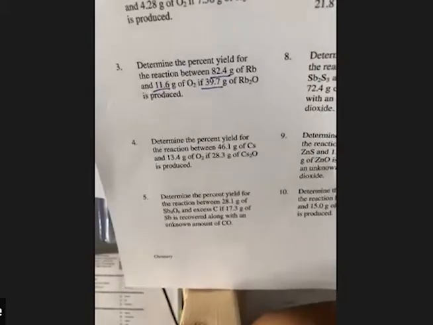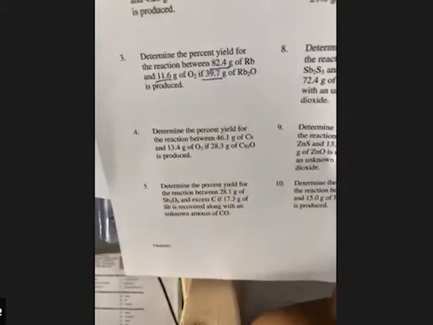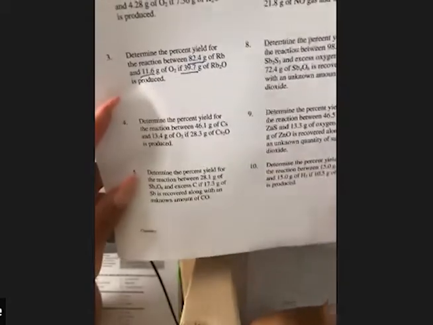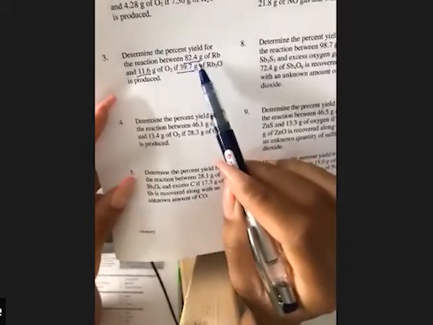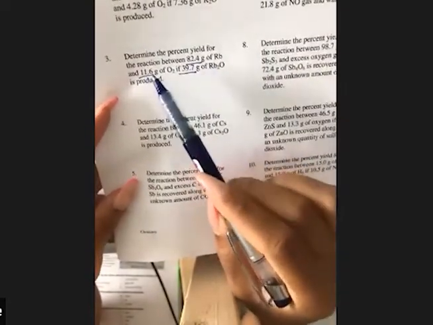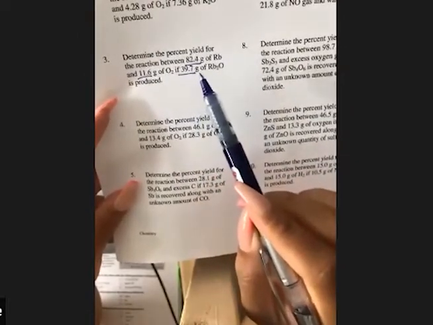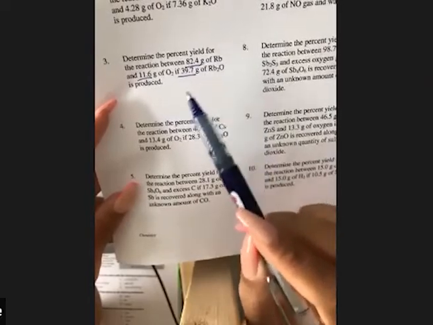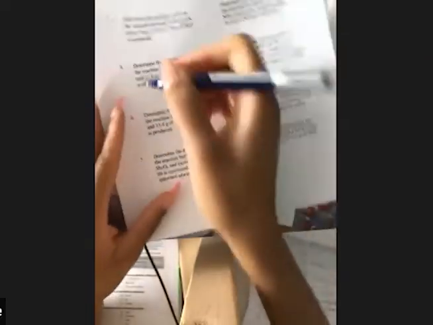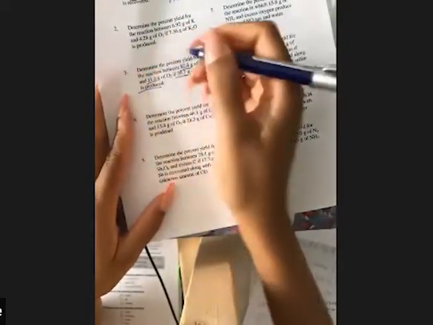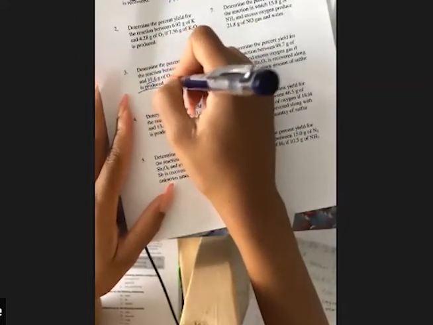So let's read through this one together to see if we can figure it out. So it says, determine the percent yield for the reaction between 82.4 grams of rubidium and 11.6 grams of oxygen gas if 39.7 grams of rubidium oxide is produced. So this word is produced. It's telling you that this is the actual yield.